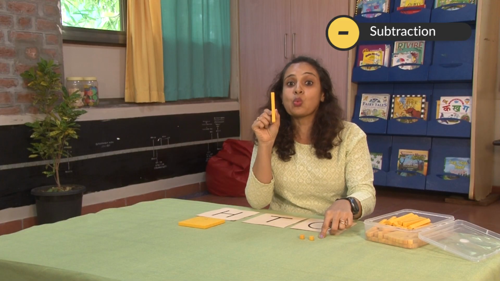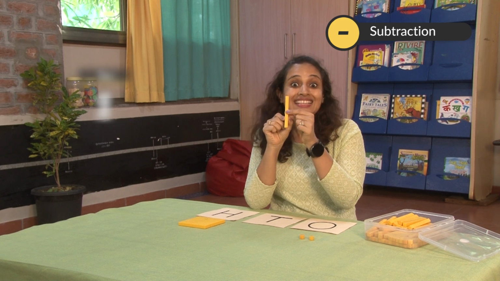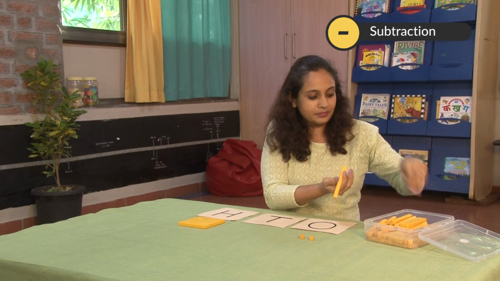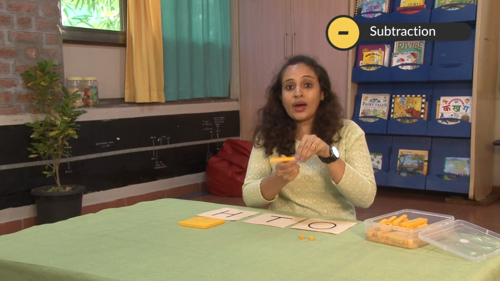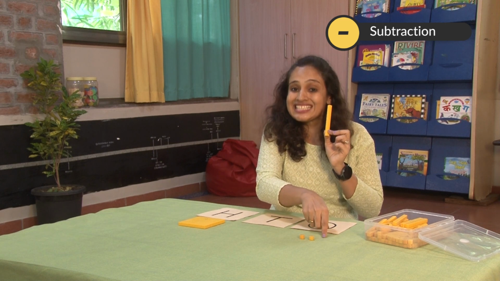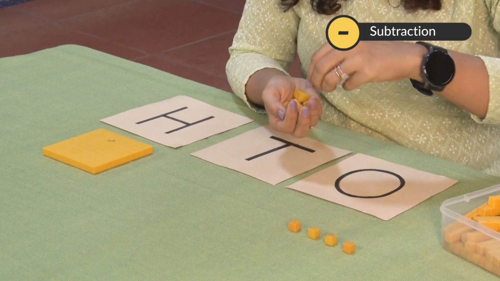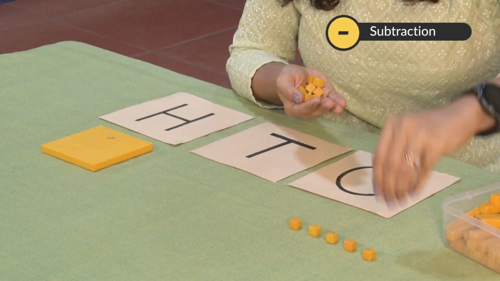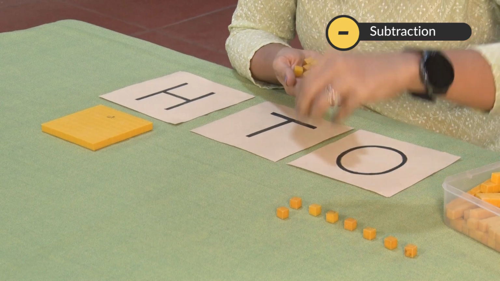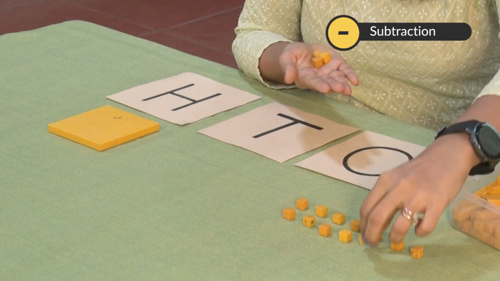So I'll regroup this 10. This 10 will become what? 10 ones. Let's do that. Okay. So I have 1 ten and I am now putting it into ones place, so I'll get 10 ones. 1, 2, 3, 4, 5, 6, 7, 8, 9, 10.